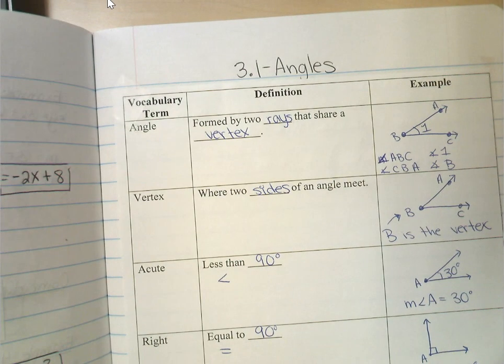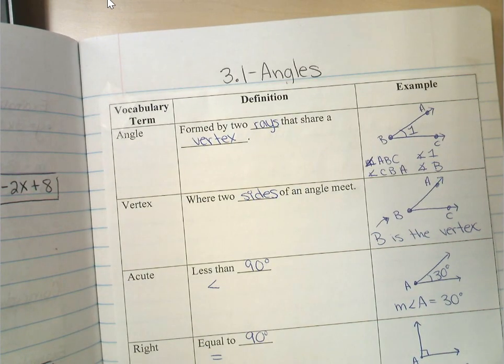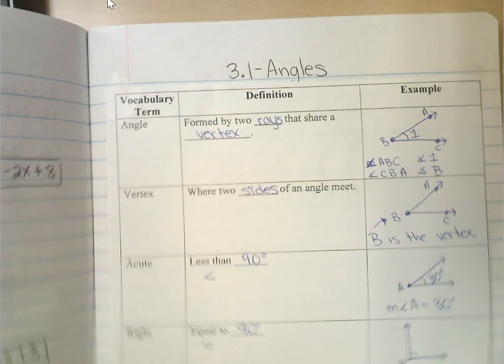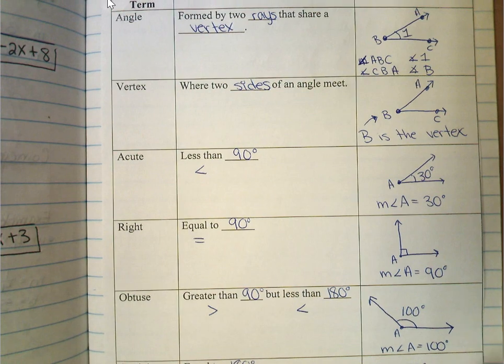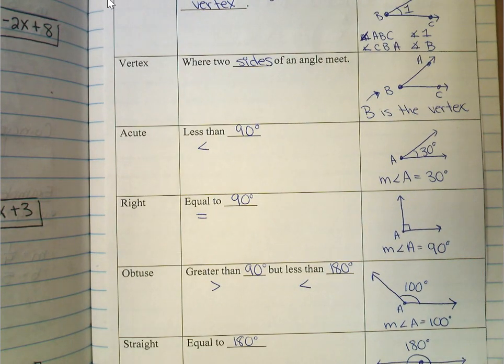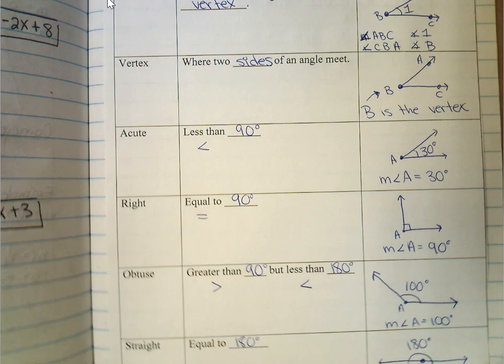All right, so this section is titled 3.1 angles. The vocabulary that goes along with it is this one. You should have it in your notebooks. It's also under the section on notes, so you can get it from there.